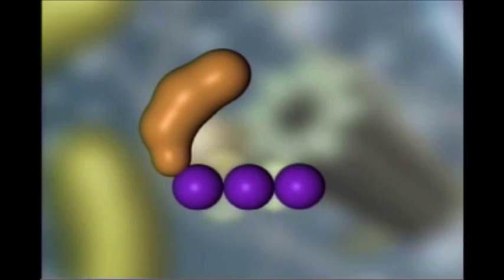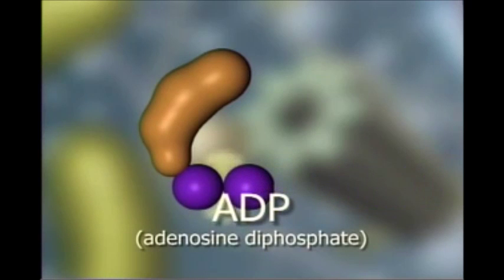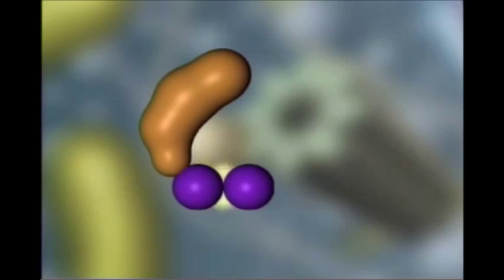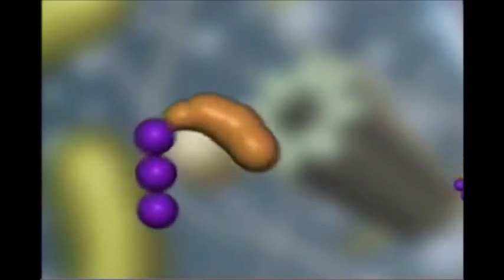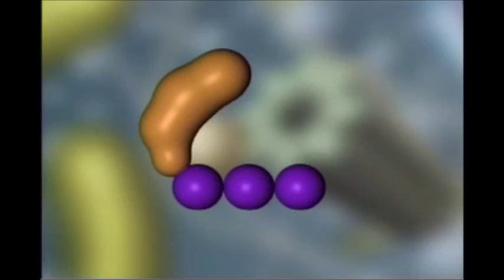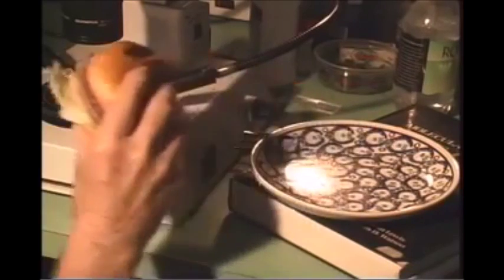When the end phosphate is released, what is left is ADP, adenosine diphosphate. This change from tri to di is taking place constantly as ATPs circulate through cells. The recharging of ADP to ATP requires a huge energy investment, and that energy comes from the food we eat. How energy is extracted from food molecules and used to synthesize ATP is one of the great discoveries of modern biology.